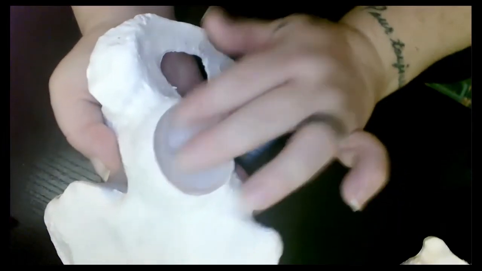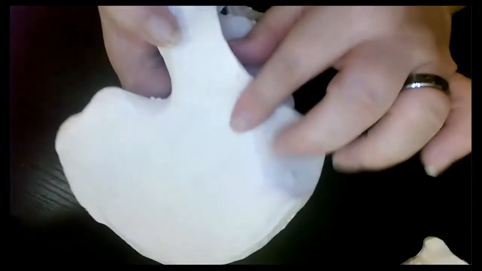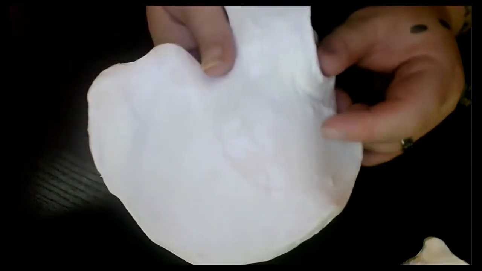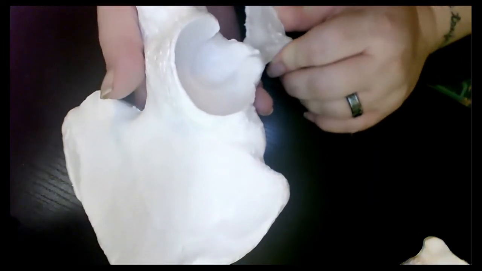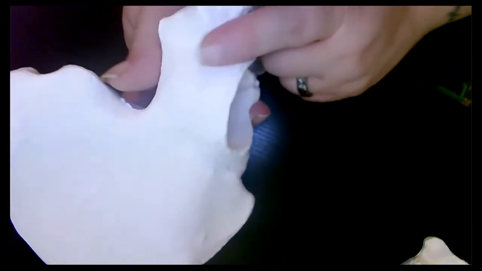Looking from the side, you have the ilium, which is this big portion here. You have the pubis and the ischium. These are what's important.